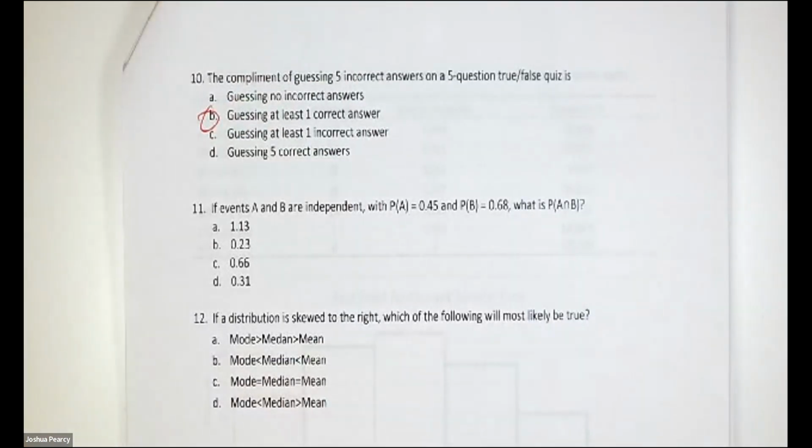So if events A and B are independent with the probability of A being this and the probability of B being this, what is the probability of A and B? How would you find that? No. Close. No. Close. You're almost there. So there's add, subtract, multiply, and divide. So we've got subtract and divide are wrong. Add goes to mutually exclusive events, so obviously going to multiply.